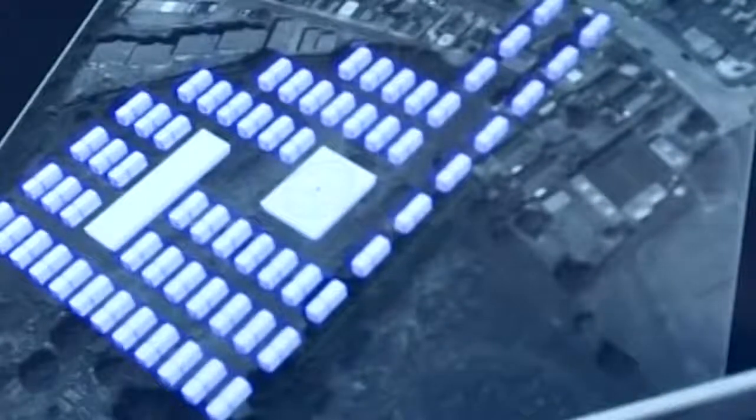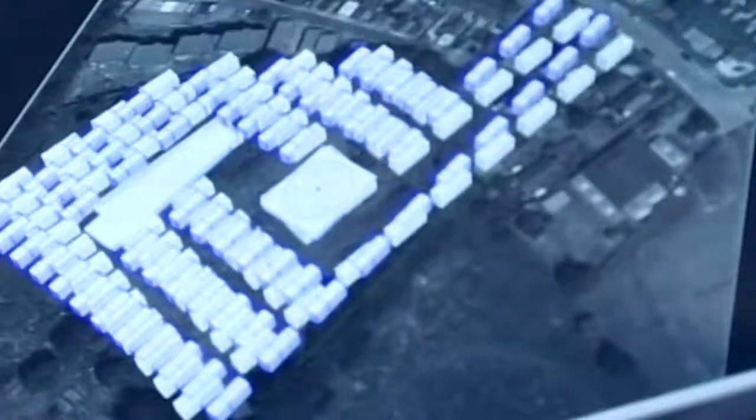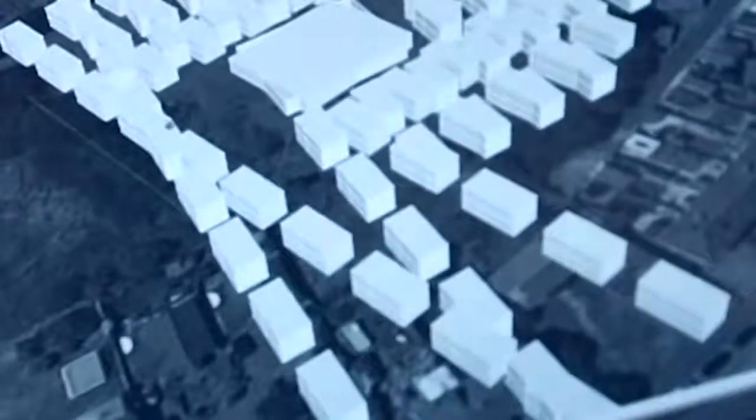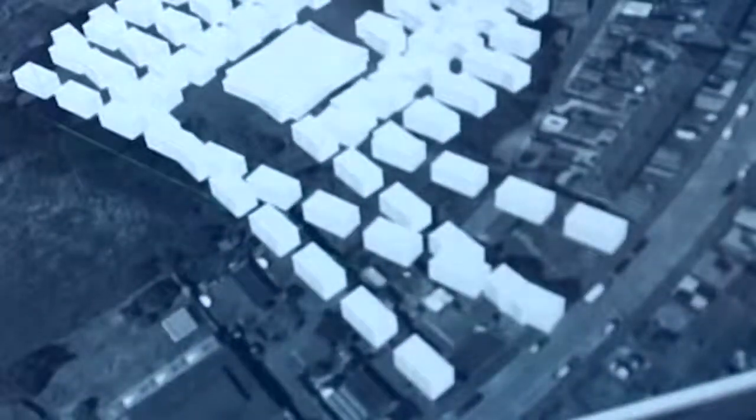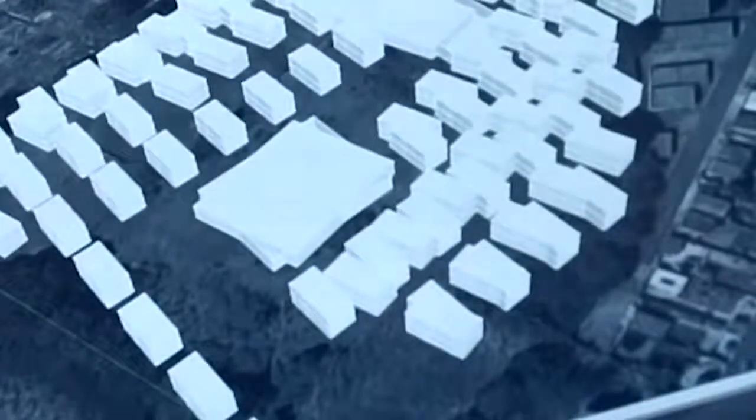The rotate tool starts with rotating the entire site over the top of the original site. The center point of the rotation is key here. Excess units are removed to create a more plausible layout.